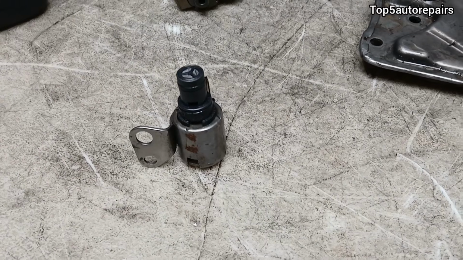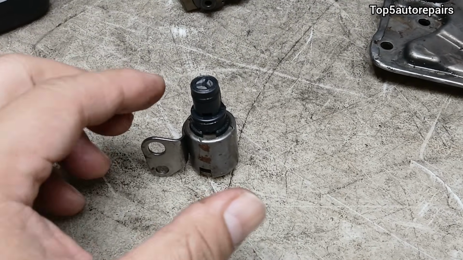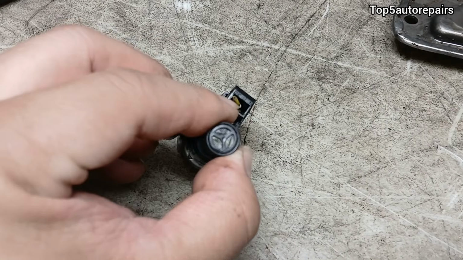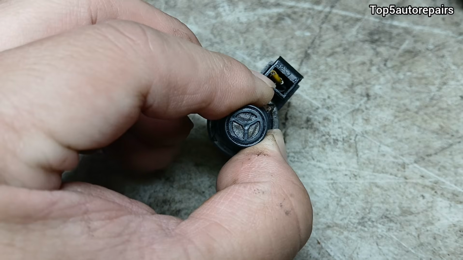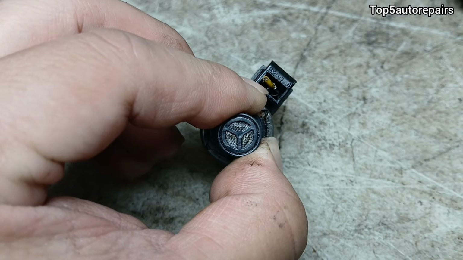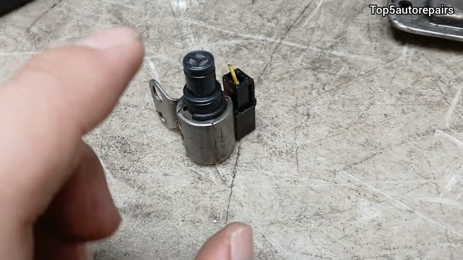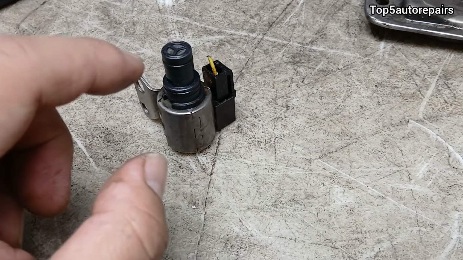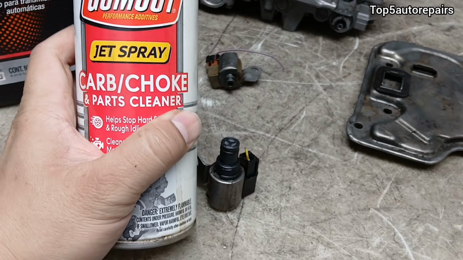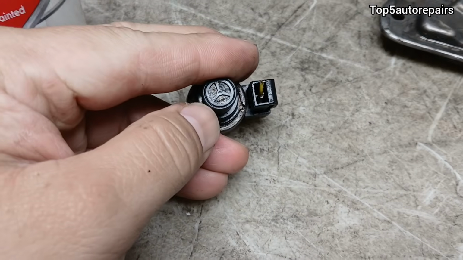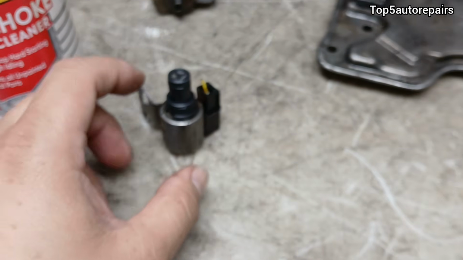The next thing I recommend doing is to remove the transmission pan, and you want to pull out that shift solenoid for that code. Next, you want to look at the screen on the shift solenoid. If that screen is clogged, it can trigger P0765 code. Just because the shift solenoid screen is clogged does not mean it is bad. So I recommend getting carburetor cleaner or brake cleaner, and you want to clean the surface of the screen, and hopefully that'll fix that issue.